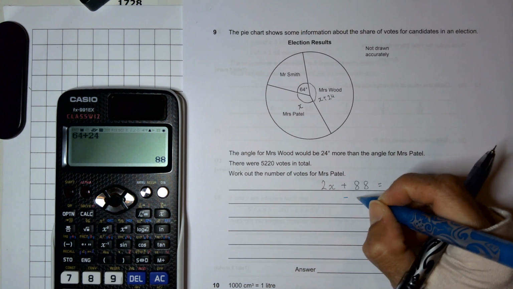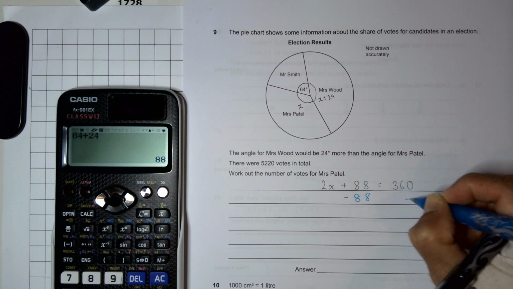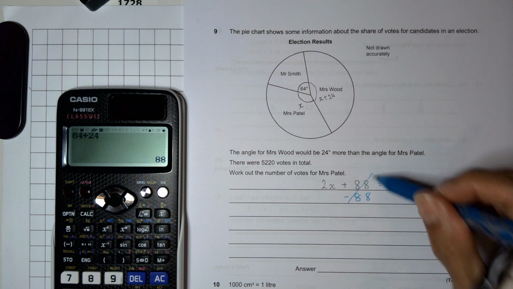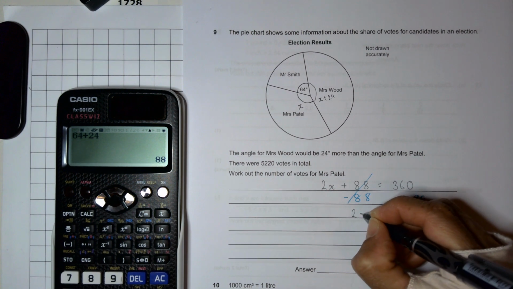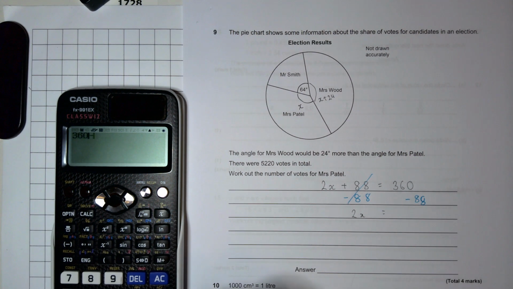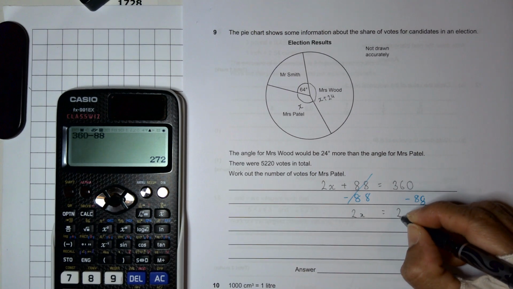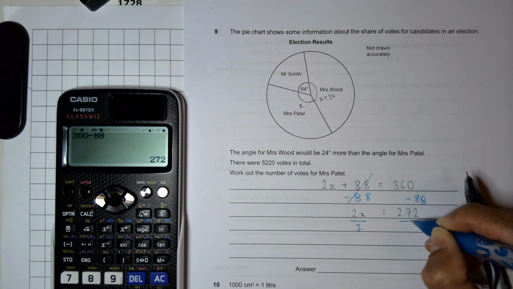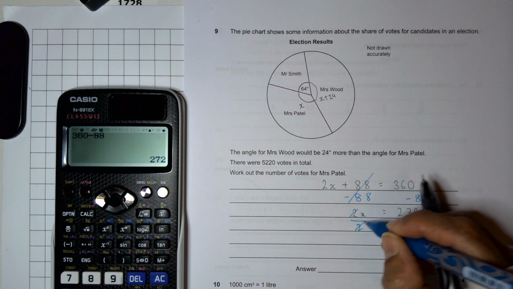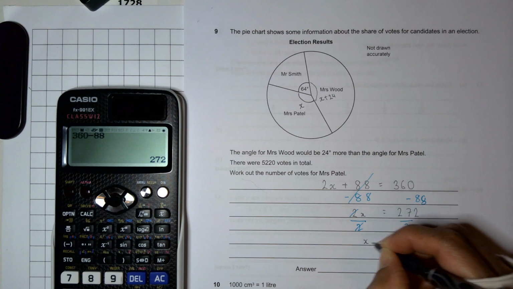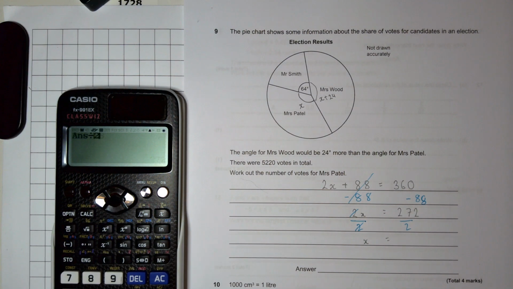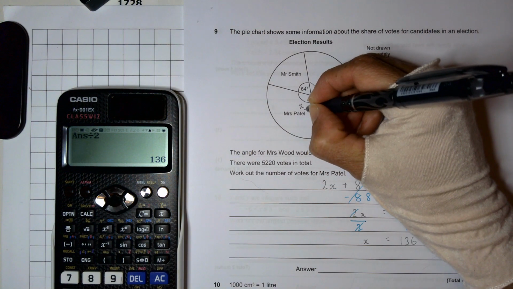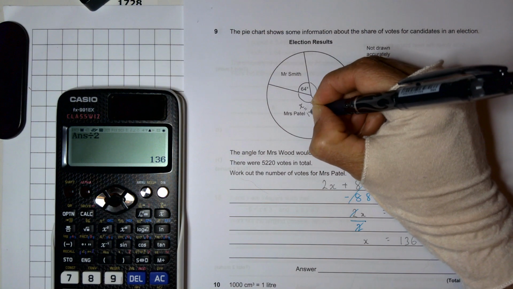So when we solve this one, we're going to subtract, like we did before, 88 from both sides. When we do that, that cancels this side, so we're going to end up with a 2x. 360 take away 88 leaves us with 272, and then we're going to divide this side by 2 and that side by 2 to keep it balanced, so the 2 cancel to just give me what the x is worth, and 272 divided by 2 is 136. So that's the angle that Mrs. Patel has. Her angle is equal to 136.